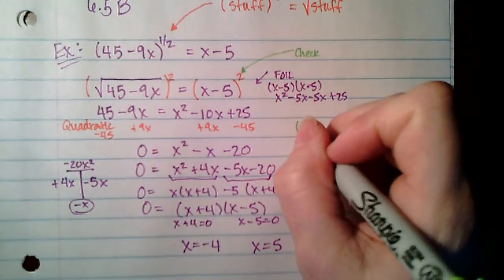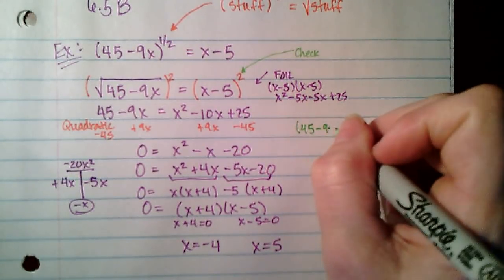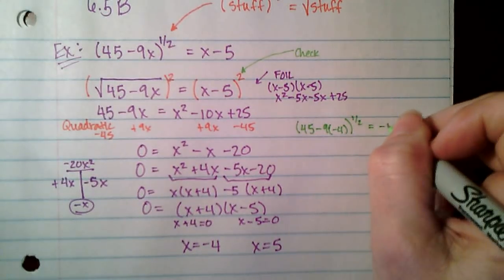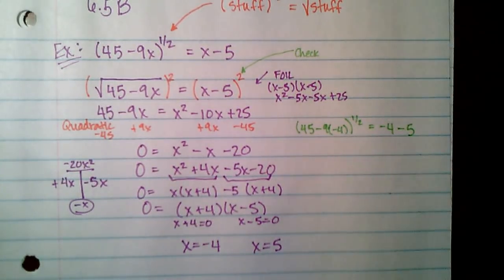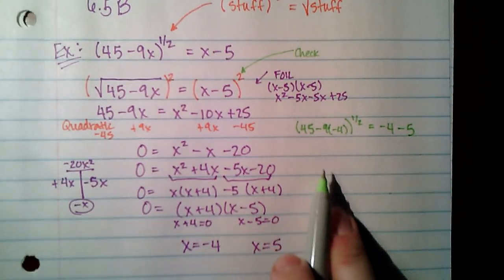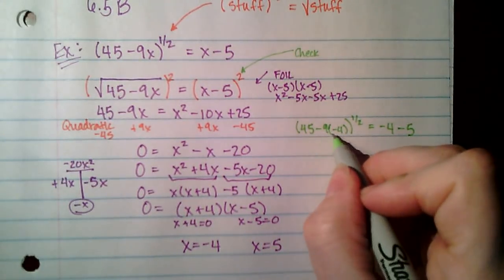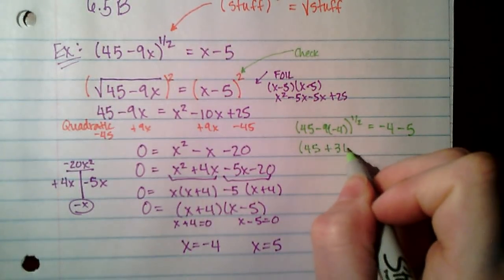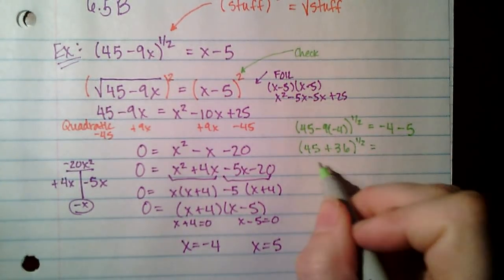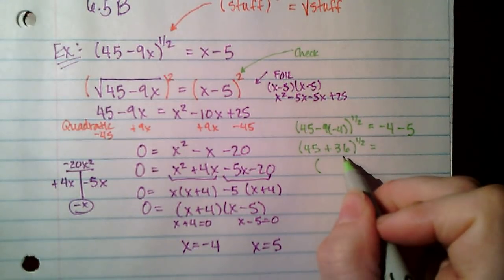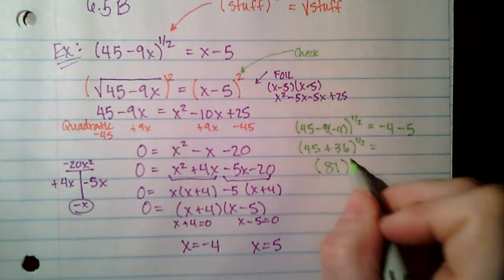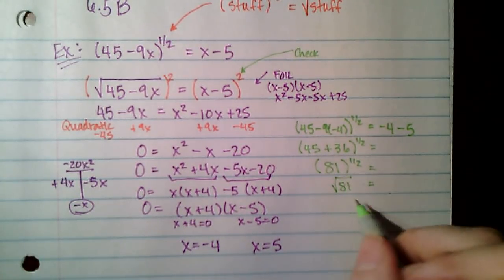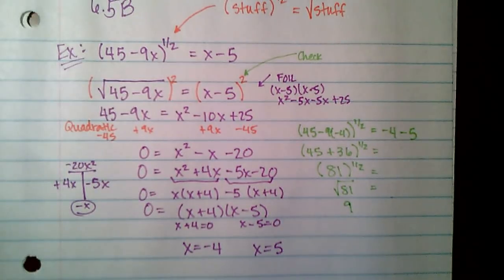So I will do 45 minus 9 times negative 4 to the 1/2 equals negative 4 minus 5. I'm just going to work through the left-hand side first. Working inside the parentheses, that's 45 plus 36 to the 1/2, which is 81 to the 1/2. And that 1/2 power means square root of 81, which gives me 9.